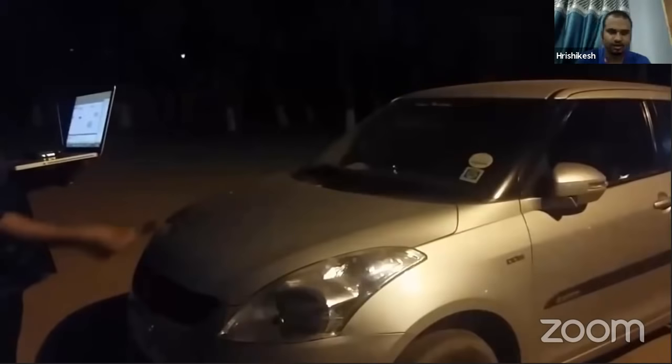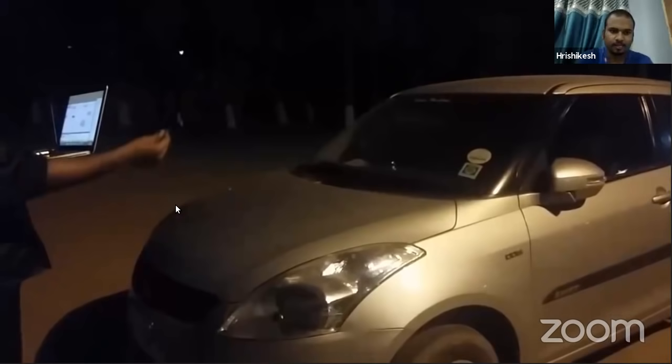So you can see the car is basically open right now. The person has locked his car with his remote, and there is one person who has kept his key over there with a HackRF. You can see this is the HackRF with his laptop in his hand.